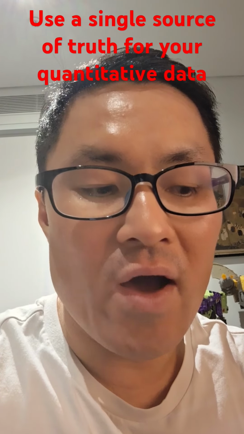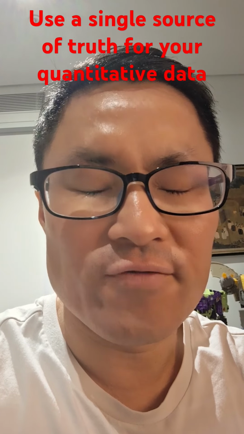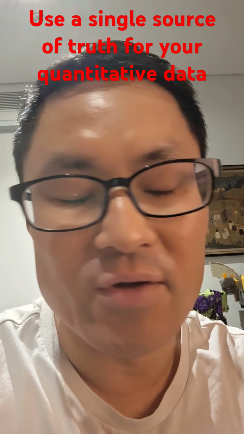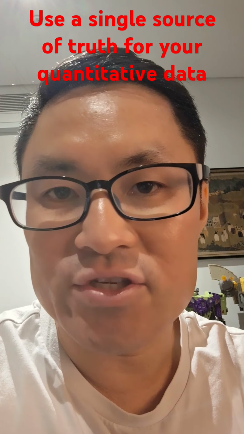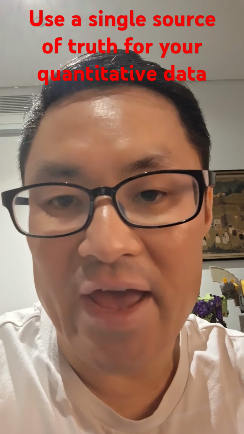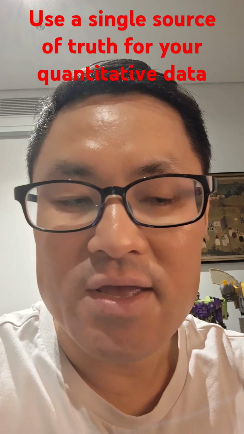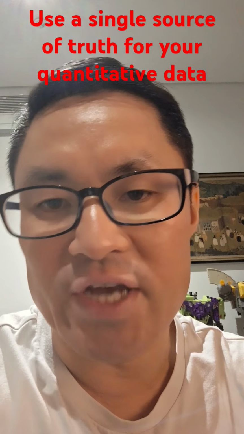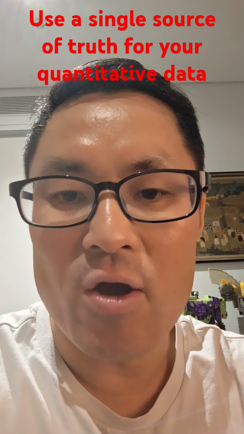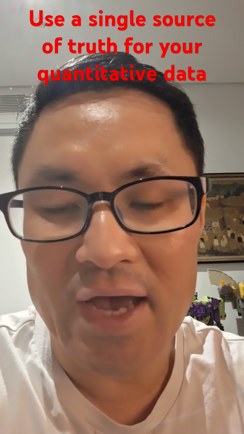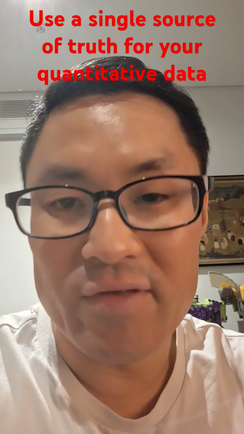For that metric, we couldn't resolve it. We did several AA tests. Anyway, for that metric, I started to use only GA as my single source of truth. The other issue happened when we tried to tie up GA data with our own built-in form data. Because of the definition of what users are, we couldn't really reconcile it.